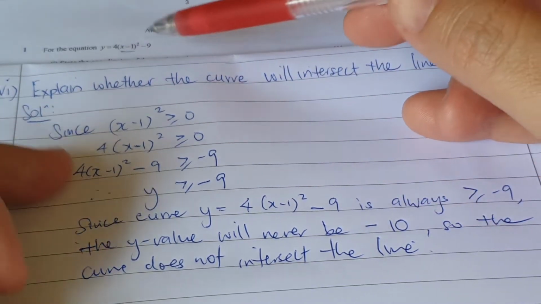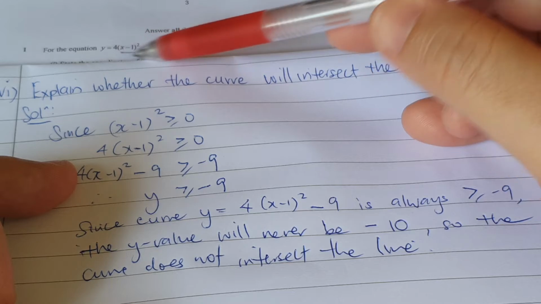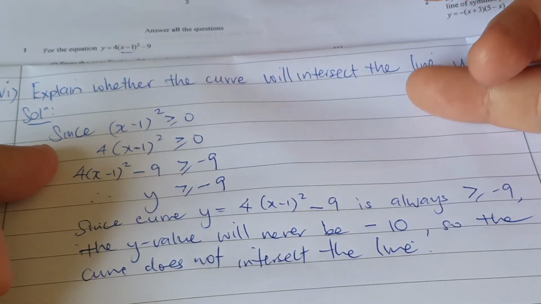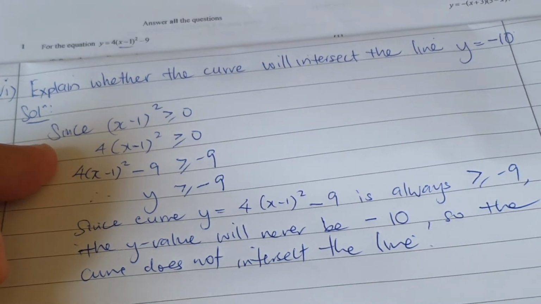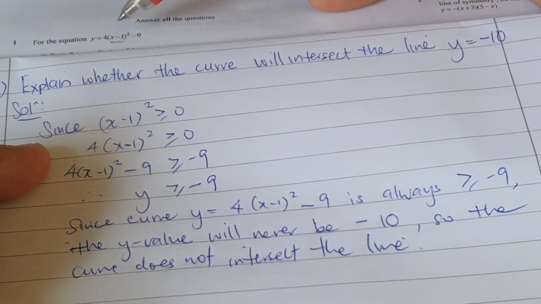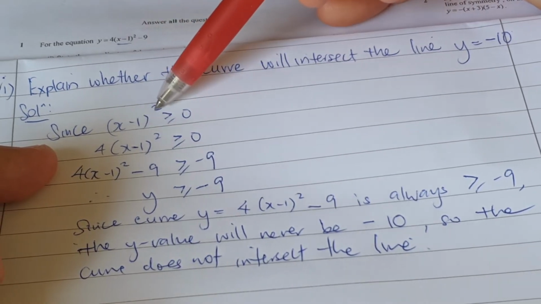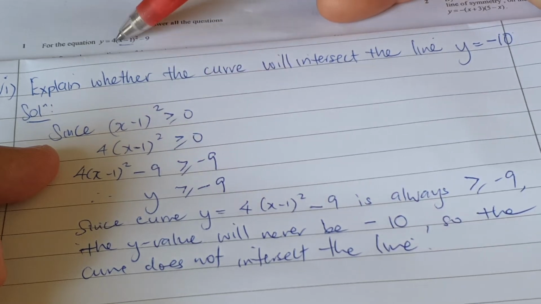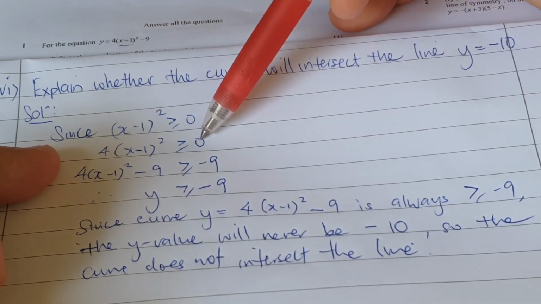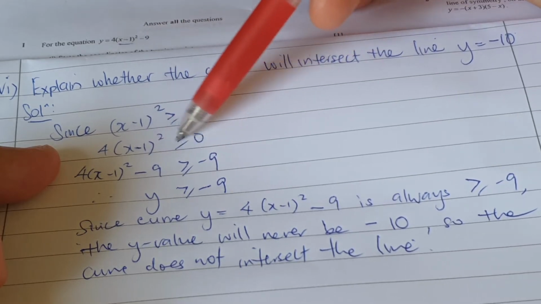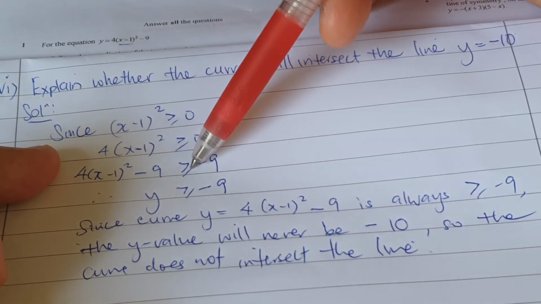I show you one way first. From here, if I analyze the right-hand side of the equation, let me focus a bit. If I analyze the right side of the equation, I start from the complete square. Complete square is always greater or equal to 0, right? Then I times 4, both sides times 4. I'll get this part here. Then I minus 9, both sides, I'll get this. No need to flip the sign.